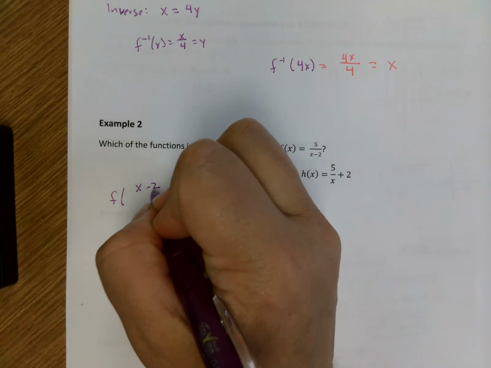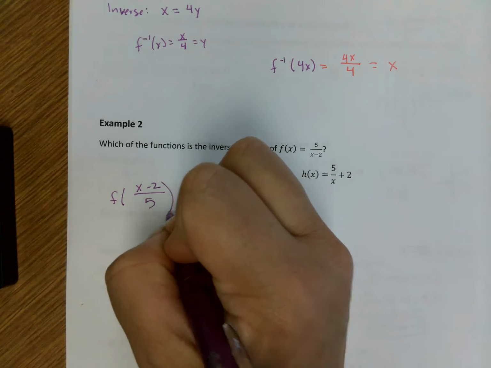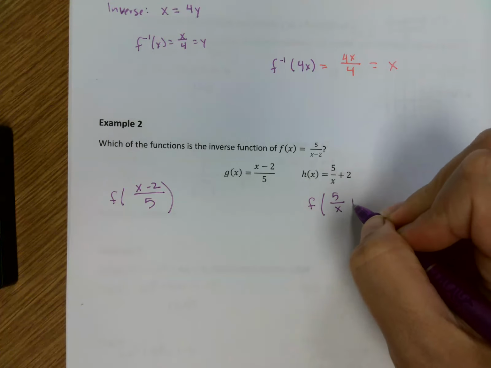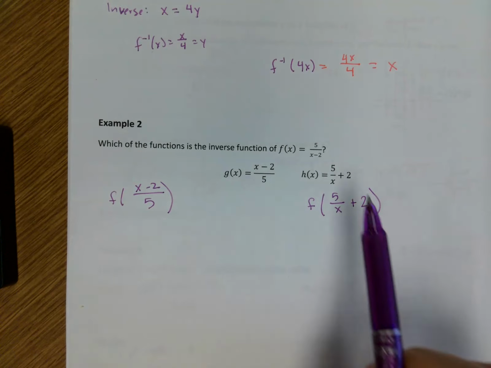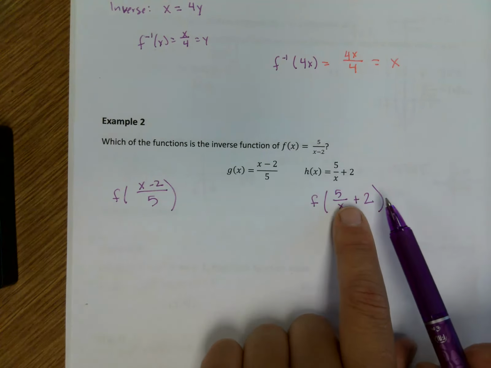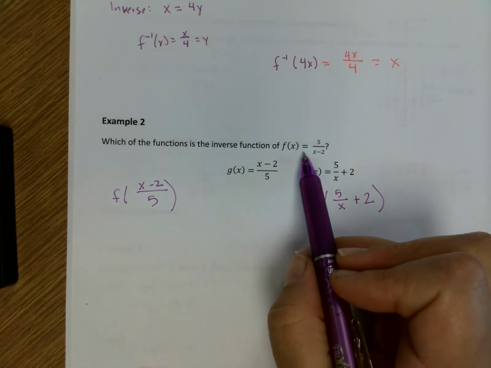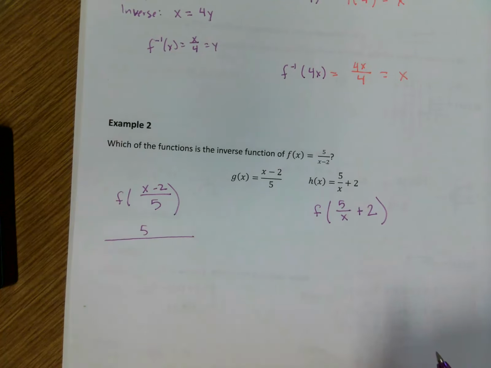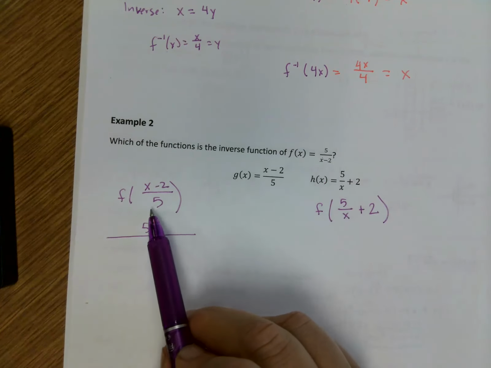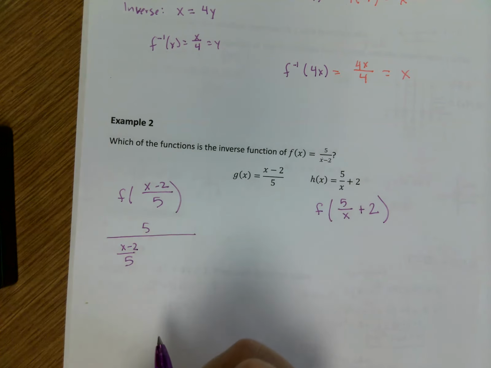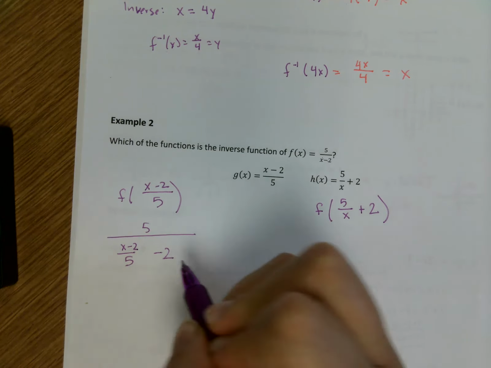I'm doing composition of functions: here's my function g into my function f, and I'm going to look at my function h into my function f. Both start here, but this is my function g, and this is my function h. When I plug this in, here's my function f: I have 5 over, here's my division, and then replacing the x with this input, and replacing that x with this input. So that says x minus 2.